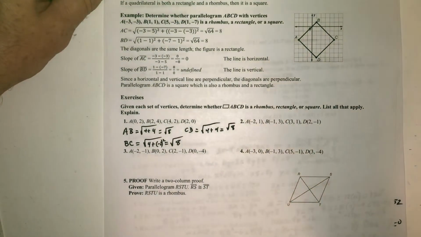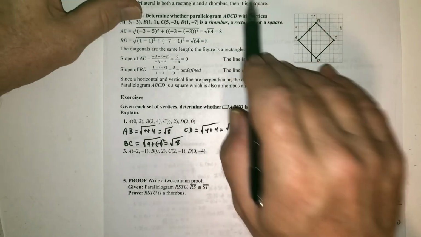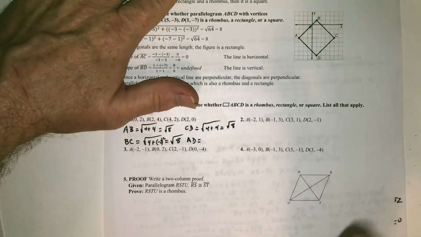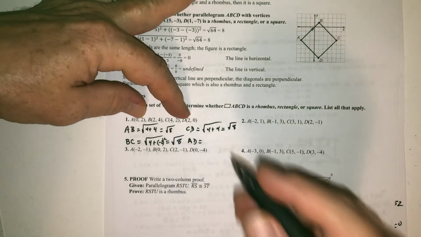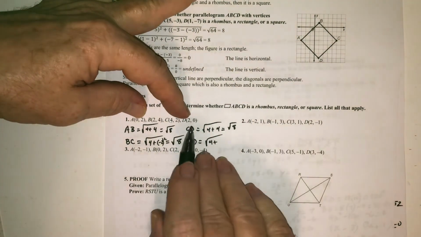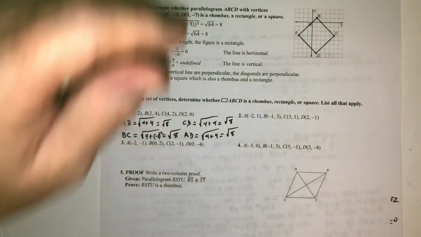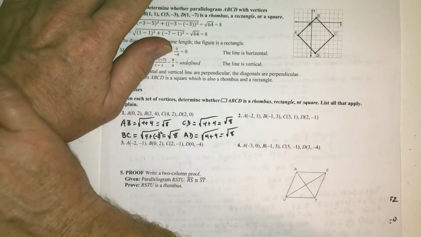Wait a minute. If one pair of consecutive sides of a parallelogram are congruent, this is definitely a rhombus. And that means that if you find AD, it's also going to be the same, and we'll go ahead and do it, but you'll see that it's a rhombus because 2 minus 0 is 2, and 2 squared is 4, and 0 minus 2 is 2, and 2 squared is 4. So all 4 sides are the square root of 8 units long. Now, it's a rhombus. The only question is, is it also a square? Because if there's right angles, then that rhombus will become a square. If there's not right angles, then no.